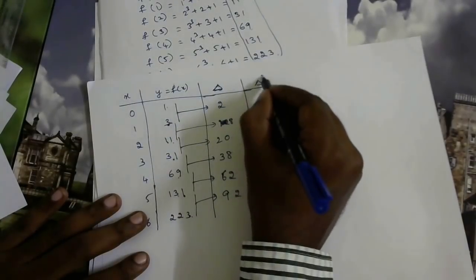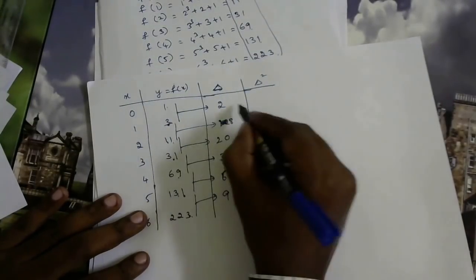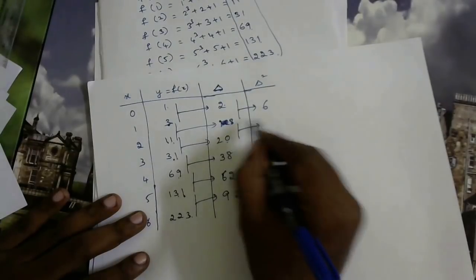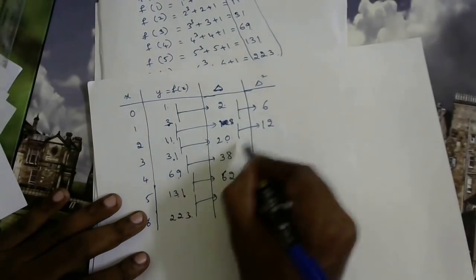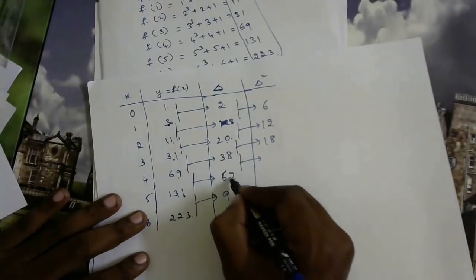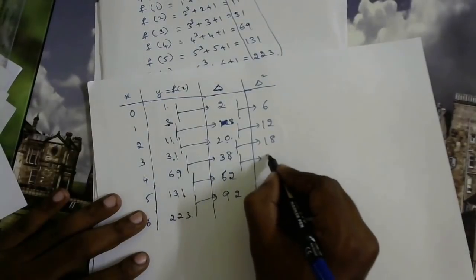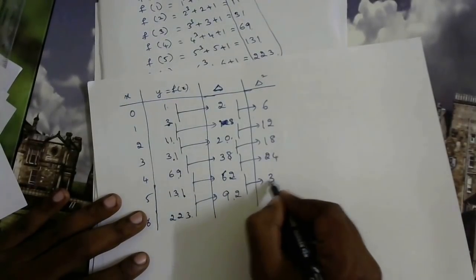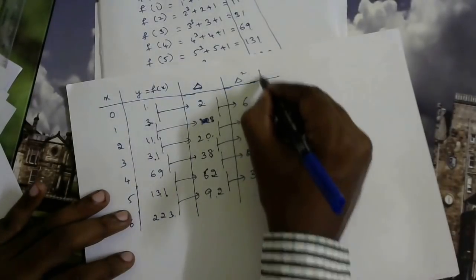So delta square, the second difference: 8 minus 2 will get 6, 20 minus 8 will get 12, 38 minus 20 you will get 18, 62 minus 38 will get 24, and 92 minus 62 will get 30.